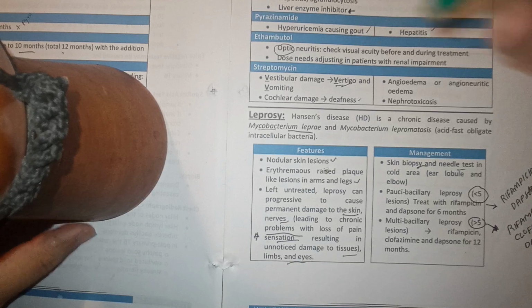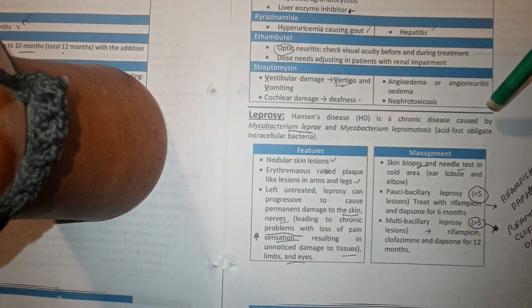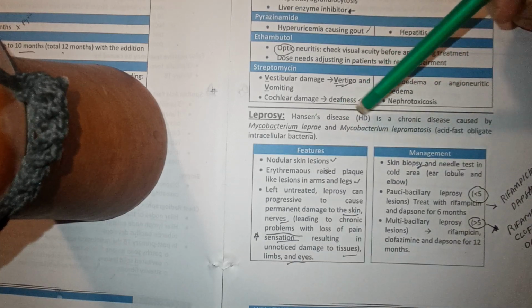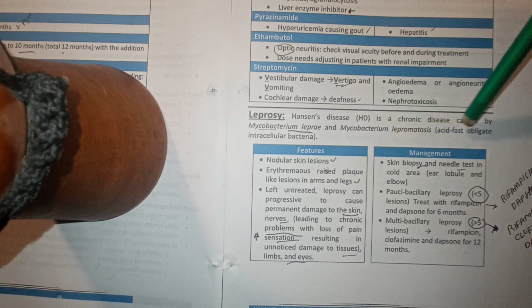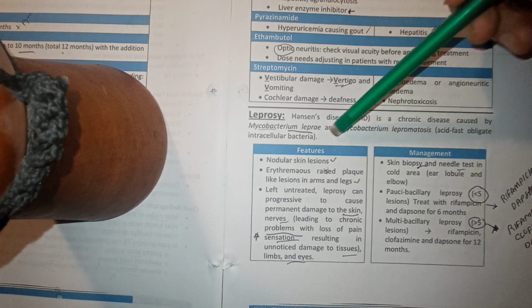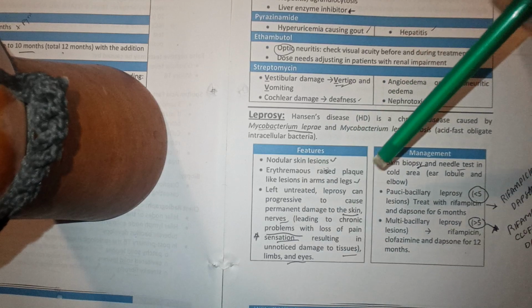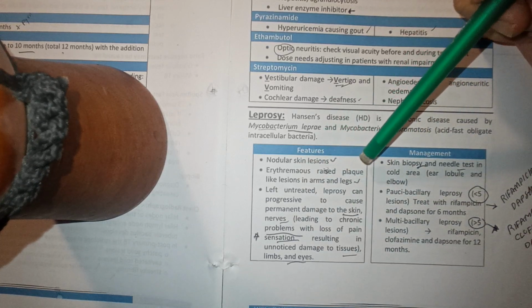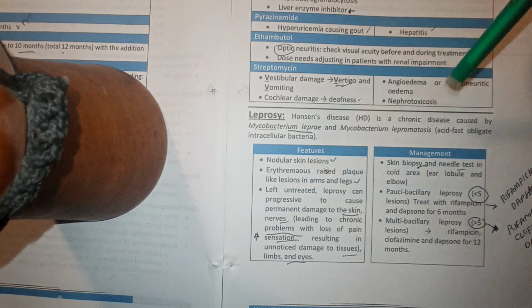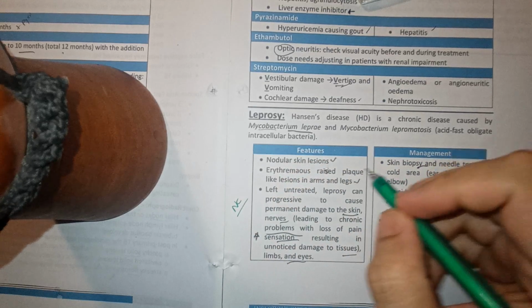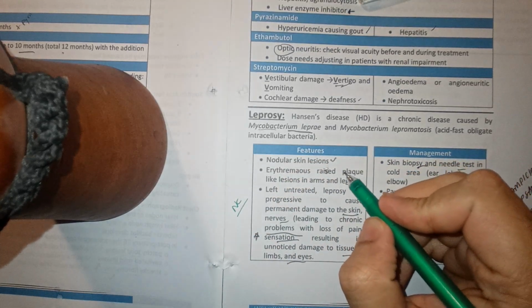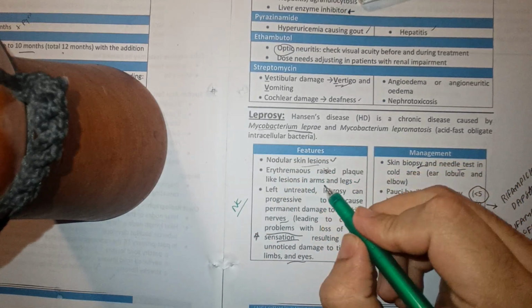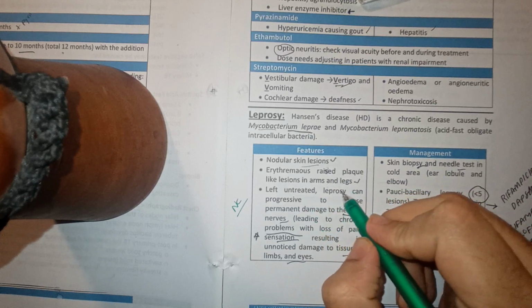Okay, leprosy. It's Hansen's disease. It's a chronic disease caused by Mycobacterium leprae and Mycobacterium lepromatosis, acid-fast obligate intracellular bacteria. Features can be nodular skin lesions, erythematous raised plaque-like lesions in arms and legs. So skin lesions are there. Basically, it's a neurocutaneous disease.